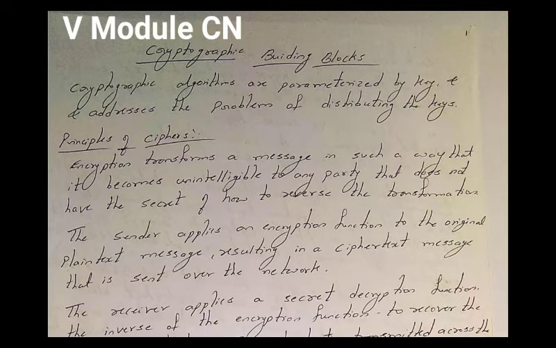That is, before transmitting the information into that particular network, how you can protect your information from the attackers, in what way you can protect it, you are going to see in this particular module. So the concept of cryptographic based security, step by step we are going to learn under this chapter. We are going to use cryptographic algorithms parameterized by keys, and it addresses the problem of distributing the keys. Is it clear?